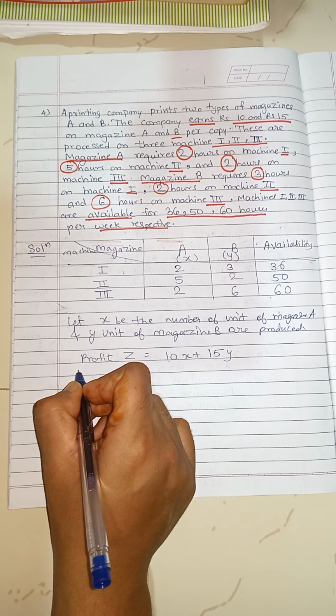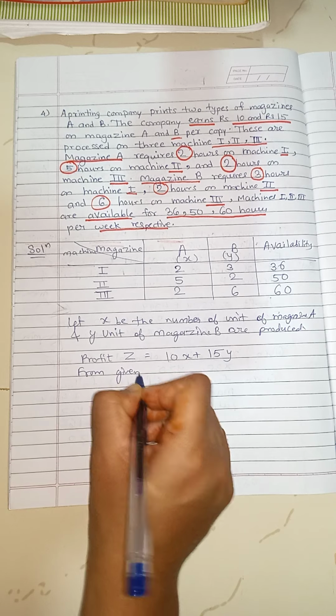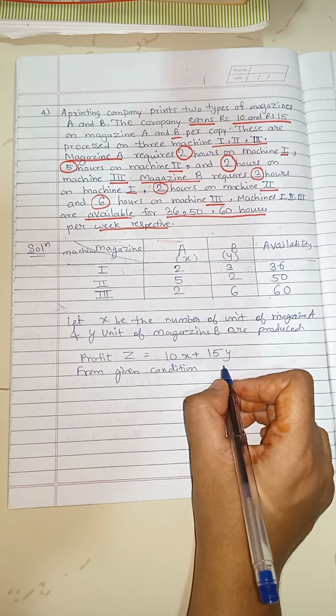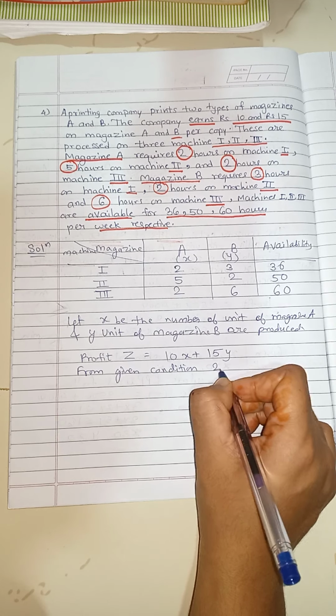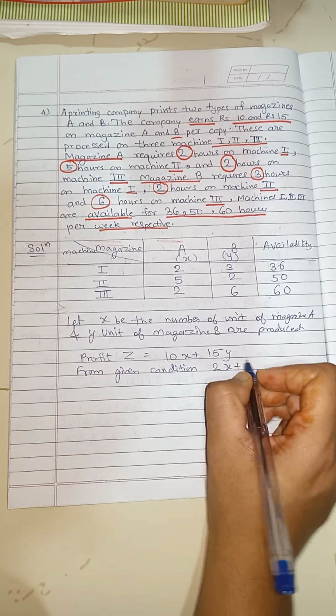Constraint. Okay. So from the given condition, constraint is always written on the basis of conditions. So 2 into X plus 3 into Y for the first machine and availability is 36. Okay.